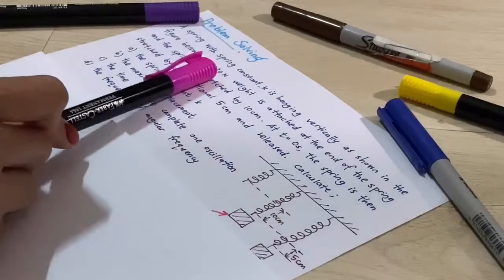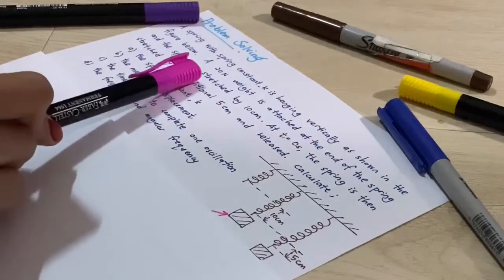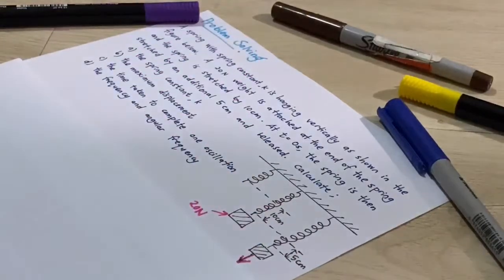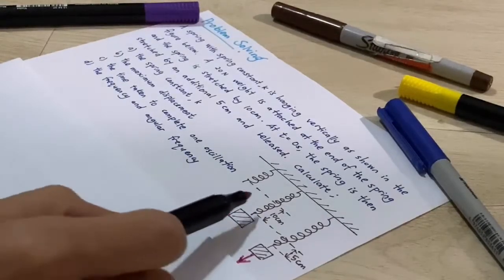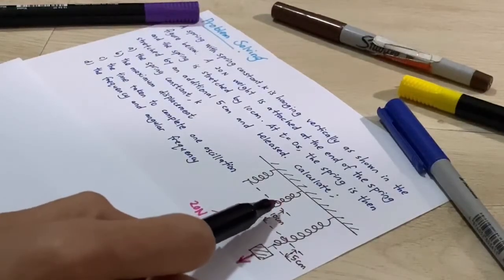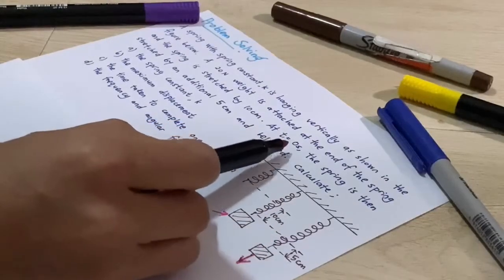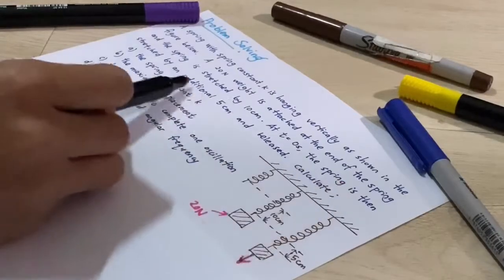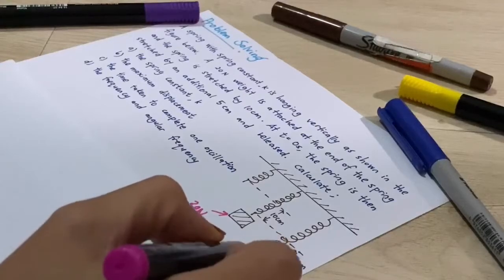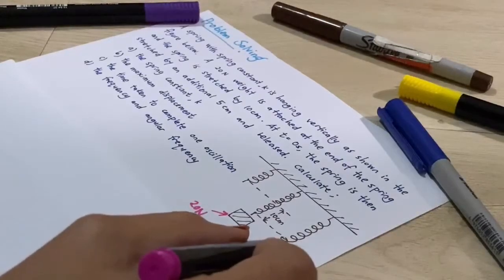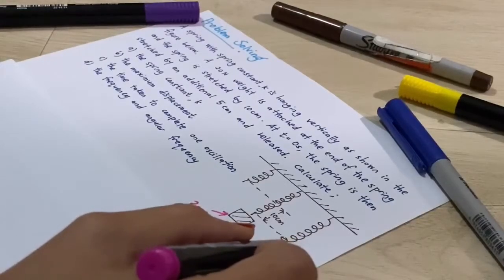So a 20 Newton weight is attached at the end of the spring, and the spring is stretched by 10 cm. So the weight of this block is 20 Newton and it's stretched by 10 cm. So when t equals 0 seconds, which is at rest, the spring is then stretched by an additional 5 cm. So the spring is pulled down and stretched by an additional 5 cm and released.